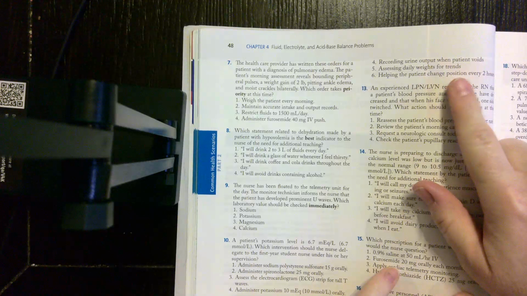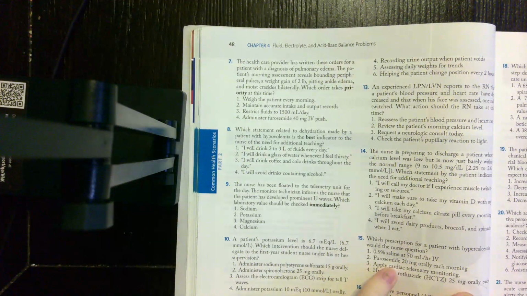2. Monitoring for indications of dehydration. No. That is a skill that is going to need to be done by the RN. 3. Administering half normal saline, also known as 0.5 normal saline, by IV line. No, they cannot give any medications. Okay, 4. Recording urine output when patient voids. Yes, they can absolutely do that. That is a part of gathering data, which is what a CNA does, also known as an AP.